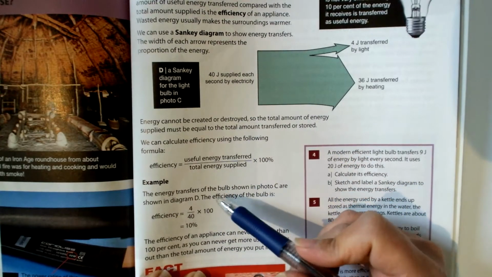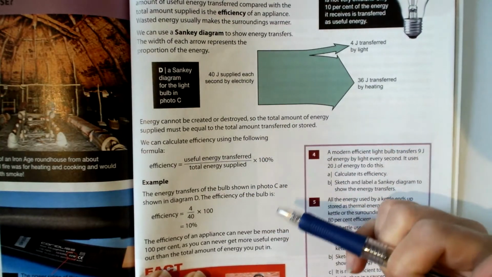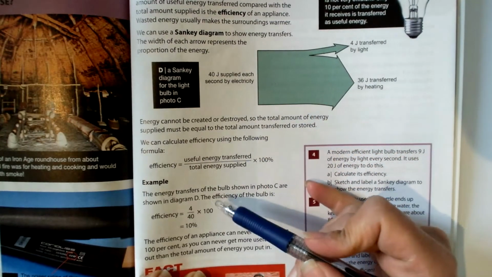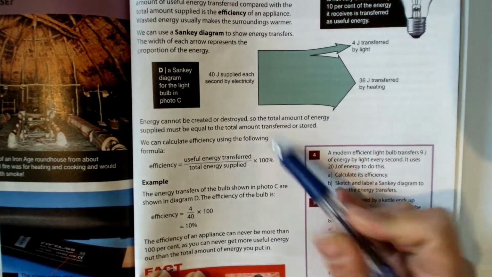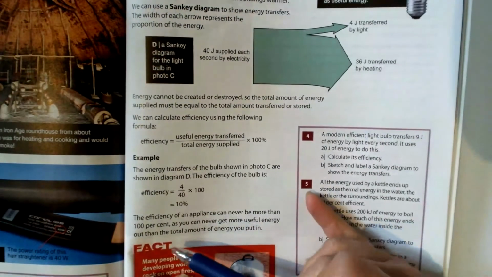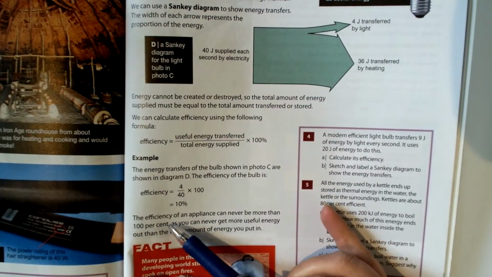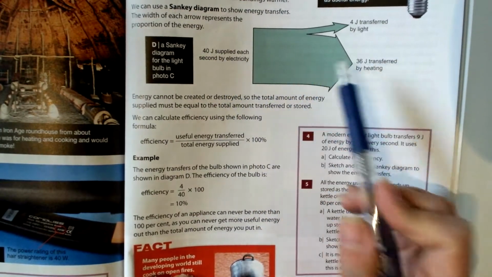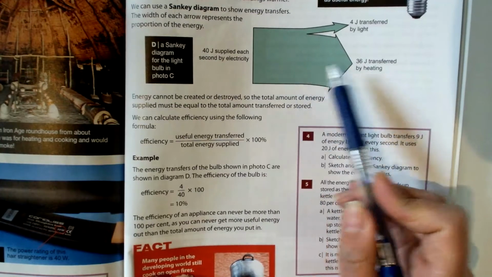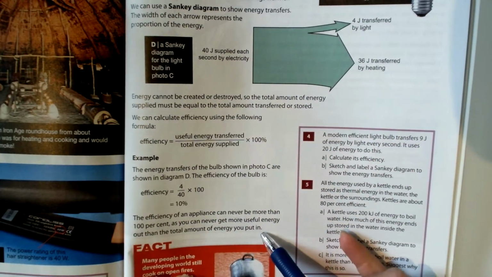Various suppliers of light bulbs try to make their light bulbs more and more efficient, so that people buy them, because they're not then paying for electricity that's going to get wasted. Okay, the efficiency of an appliance can never be more than 100%. Well, obviously, because if you put 40 in and you got all 40 of it out, that's 100% efficient. You can never get more useful energy out than the total energy put in.